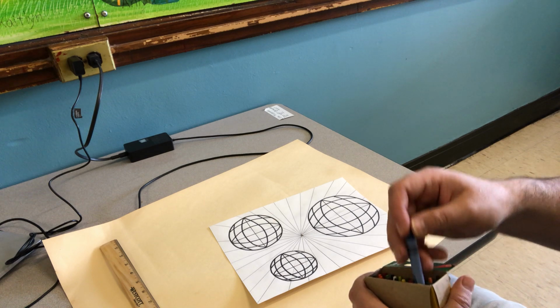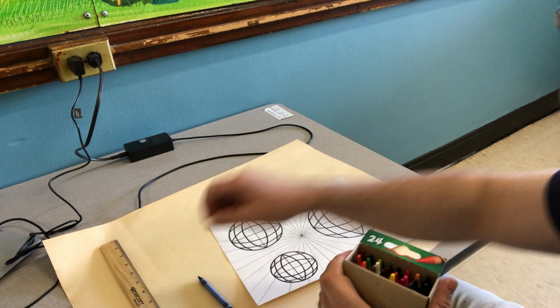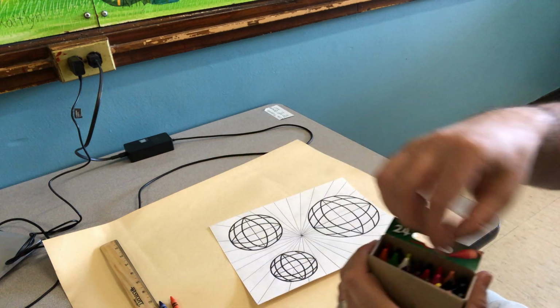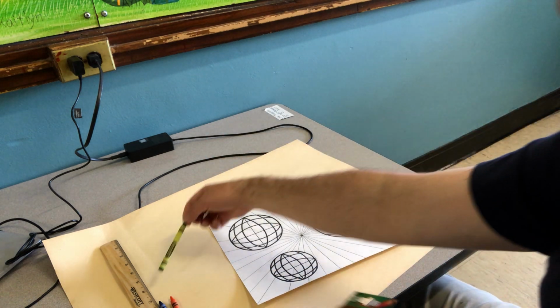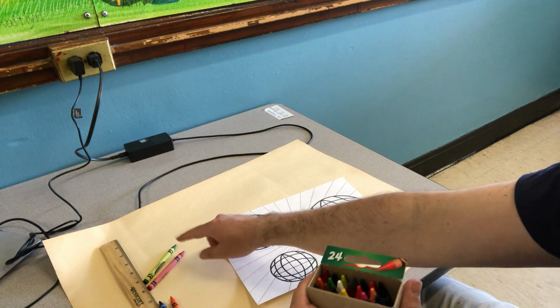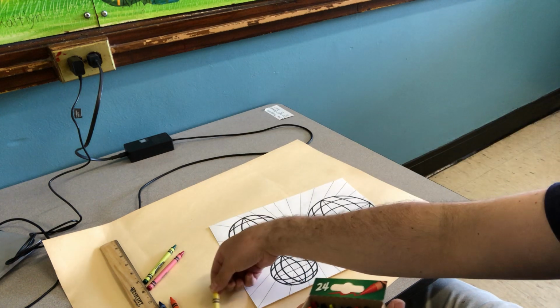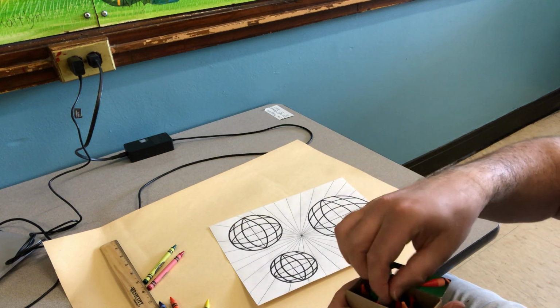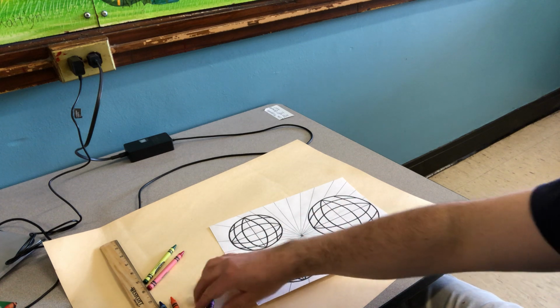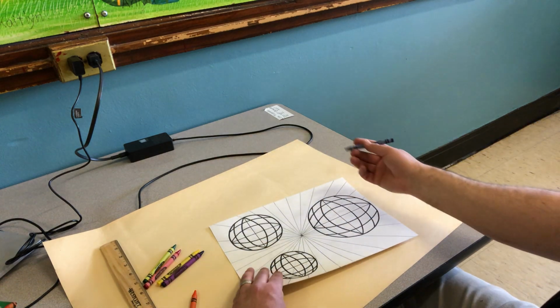So I'm going to pick complementary colors. Blue, its complementary color is orange. Green, its complementary color is red. Not red purple, just pure red. Yellow, its complementary color is purple. So I'm going to make each ball with a different set of complementary colors.